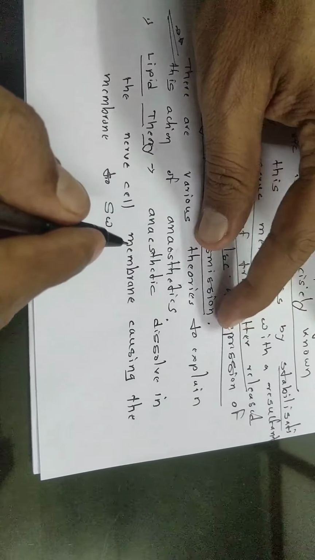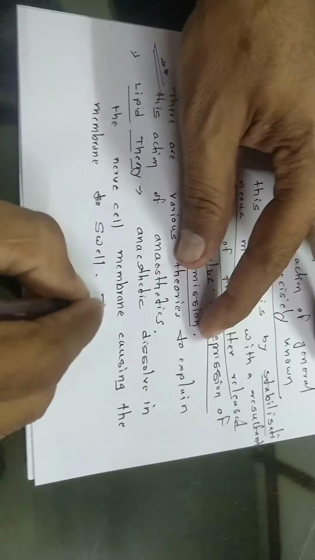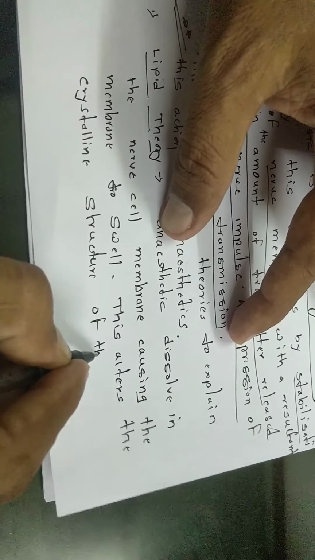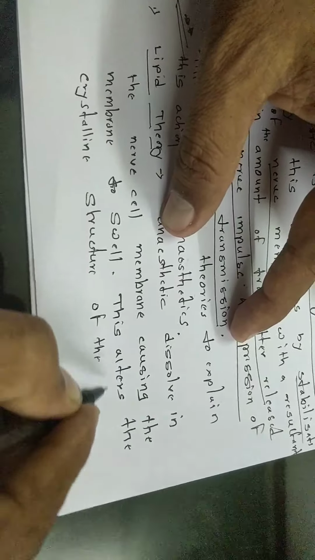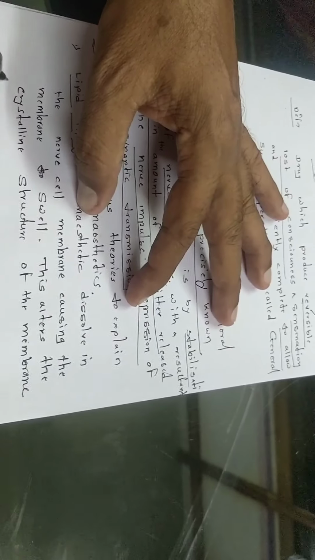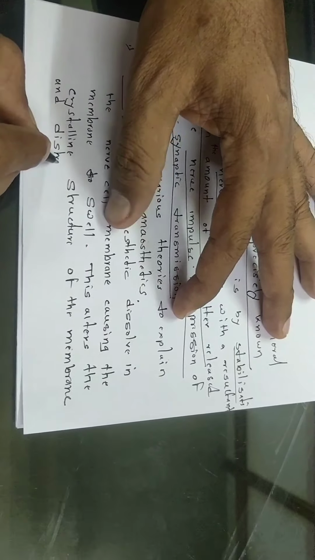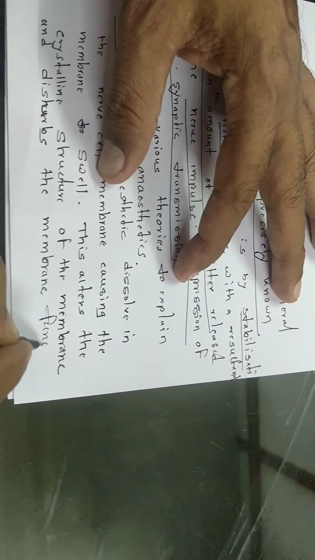This alters the crystalline structure of the cell membrane and disturbs the membrane function.